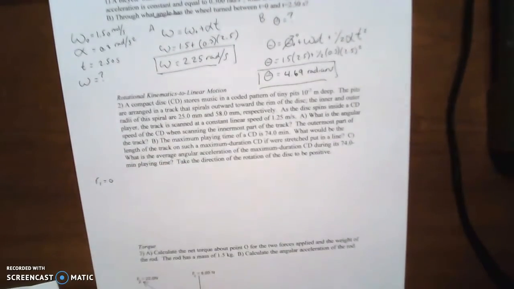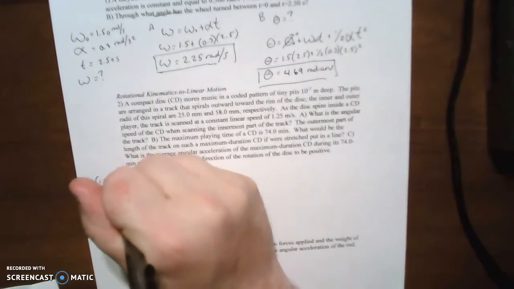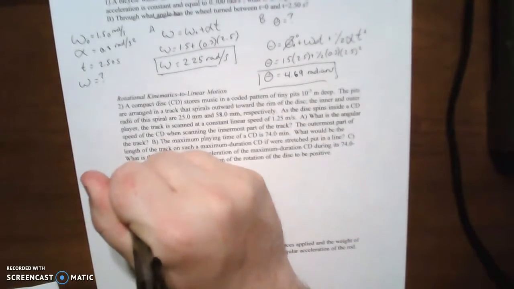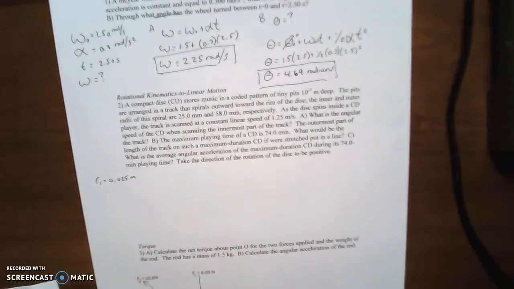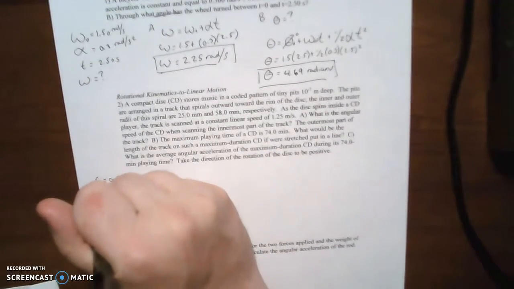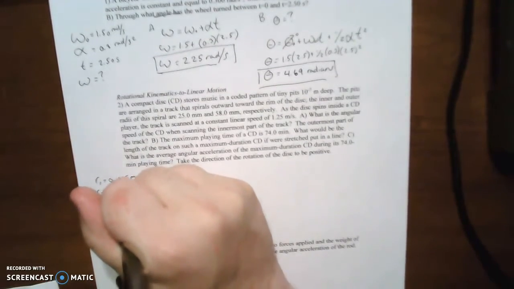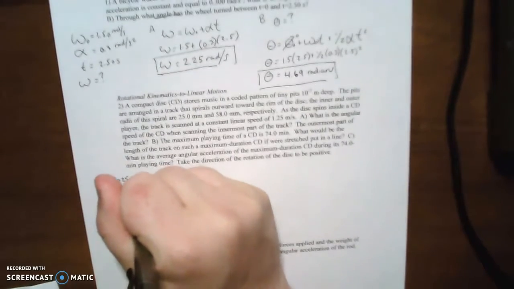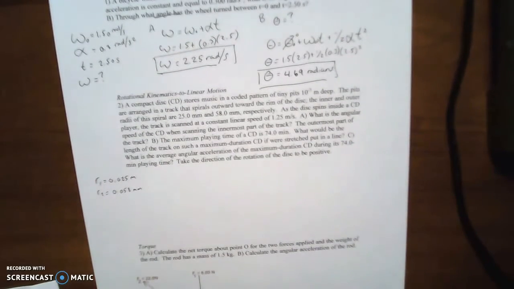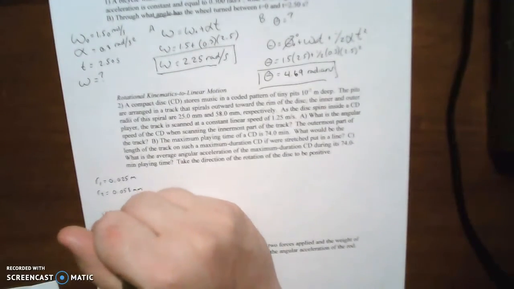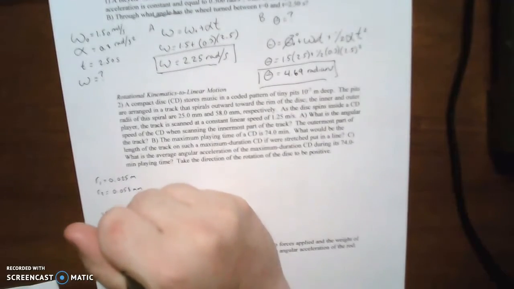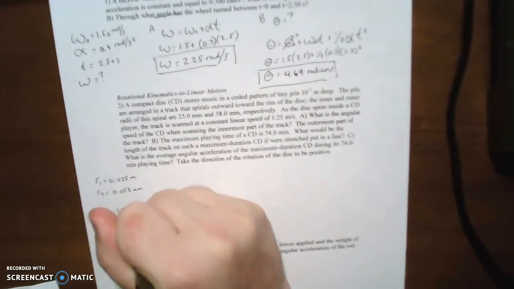So R1 will be 25 millimeters, or if we convert that to meters, 0.25 meters. R2 is the maximum radius, and that is 58 millimeters. So we put that as 0.58 millimeters. As the disk spins inside a CD player, the track is scanned at a constant linear speed of 1.25 meters per second. Since it's a linear speed, that will be a V. So we have 1.25 meters per second.